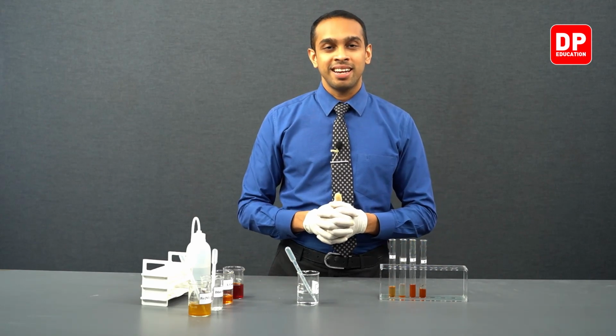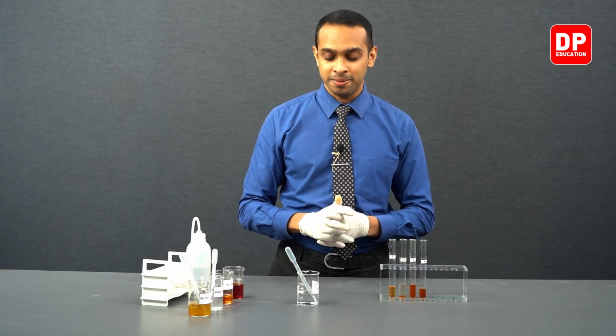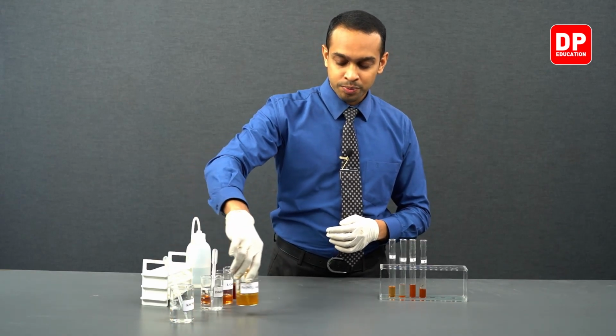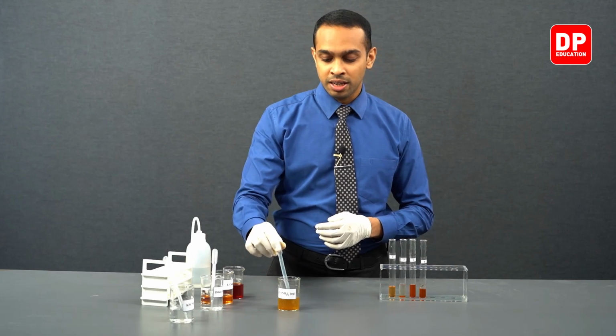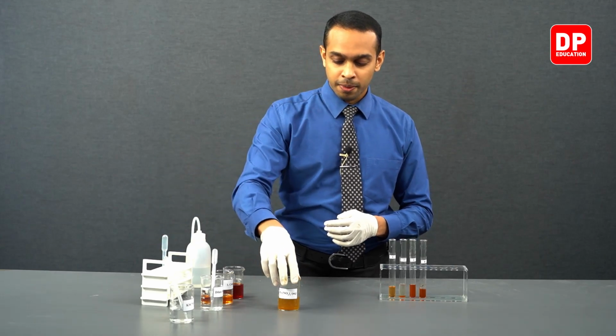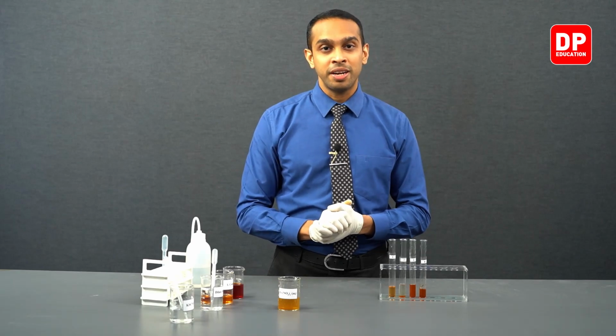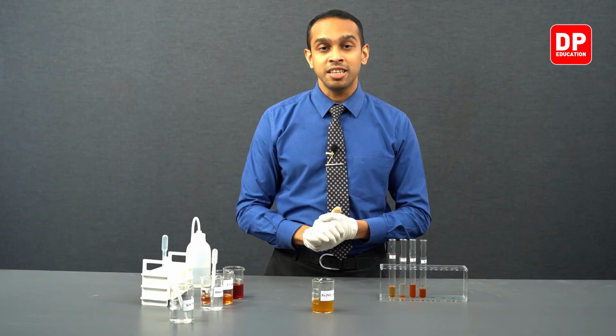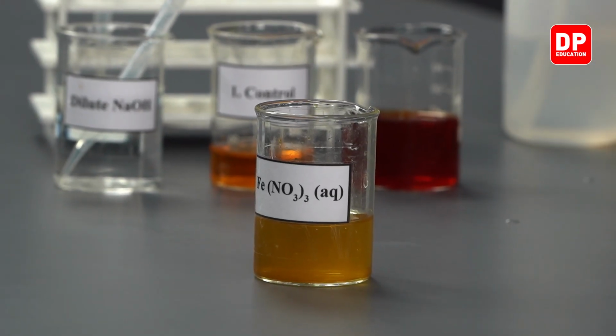Now students, let's take a look at what has happened here. Let's take our ferric nitrate solution here. The color of the ferric nitrate is slightly yellow or yellow brown.